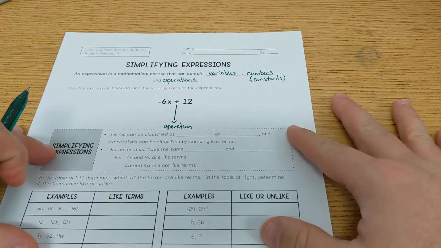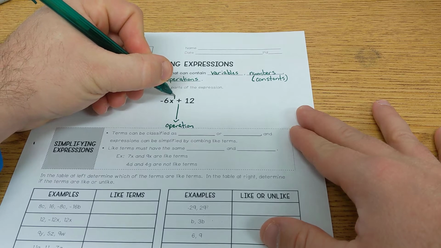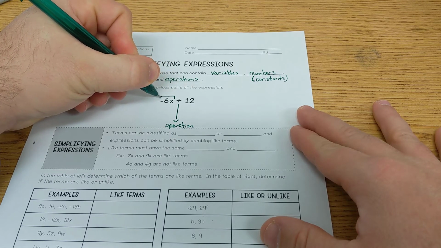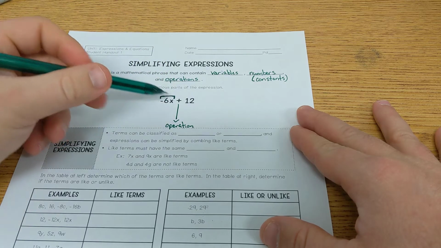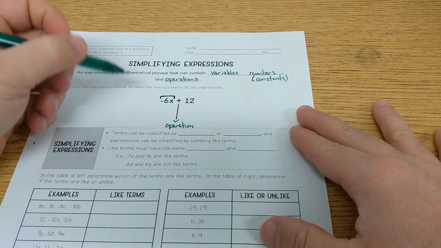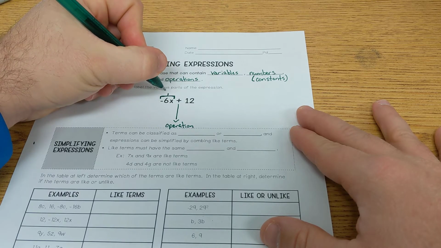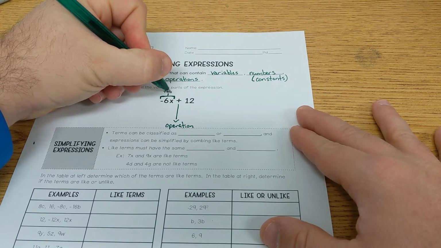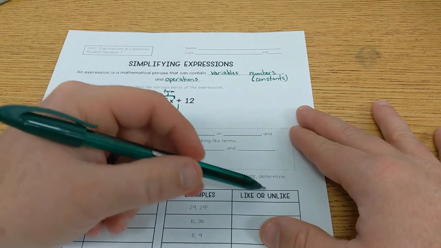All right, so the next thing we need to understand is this side of the operation. We have negative 6x. This is called a term. A little bit later, you can see down here, like and unlike.